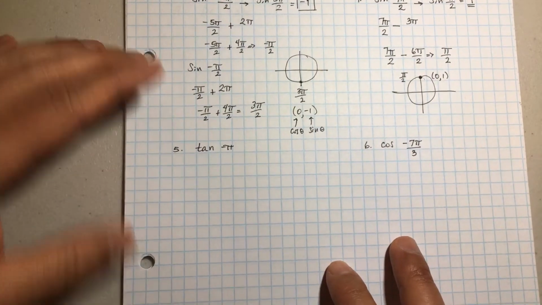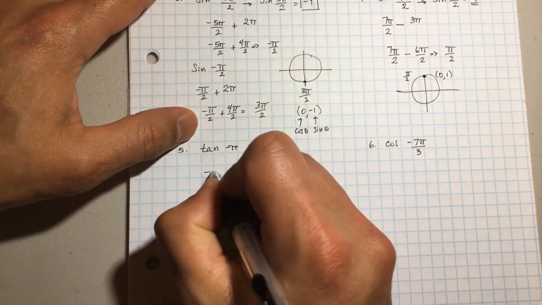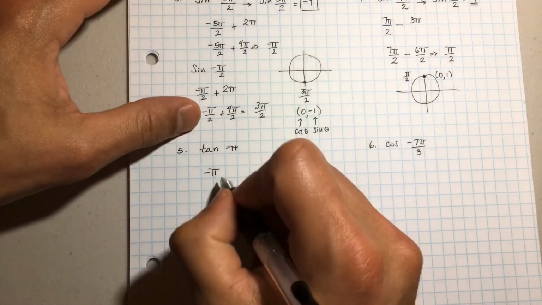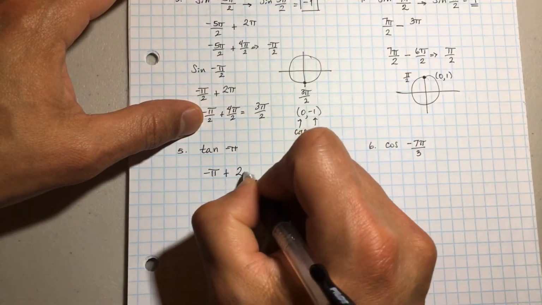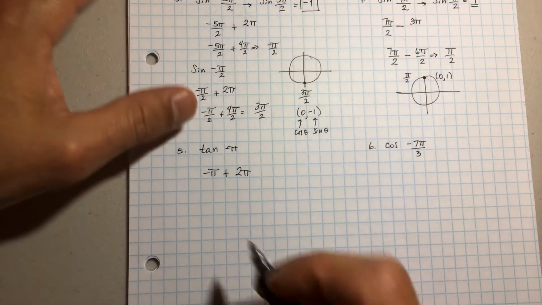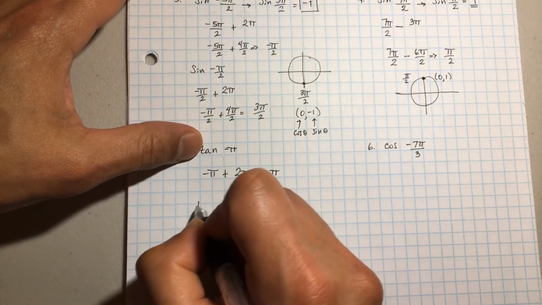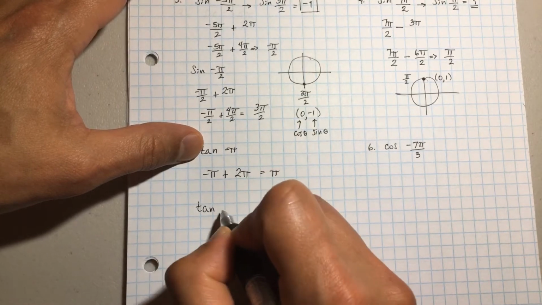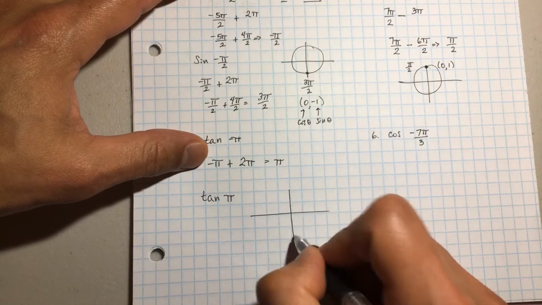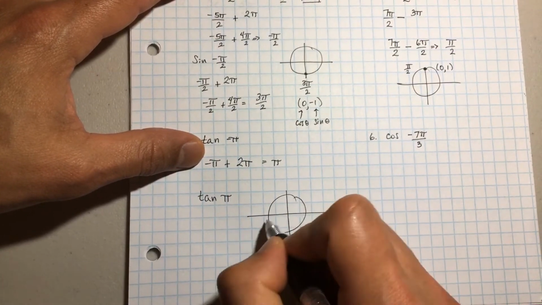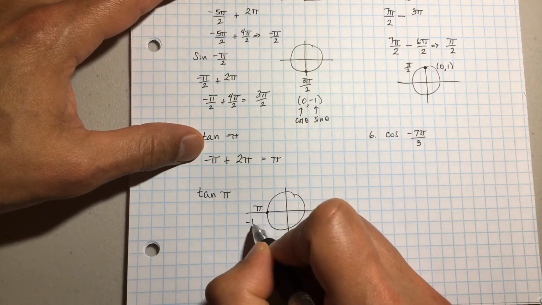What about tangent? Tangent of negative pi, it's a negative angle. So I'm going to make it positive. What am I going to add? I'm going to add 2 pi because I want to make it positive. So this ends up being 1 pi. So tangent of negative pi is in the same position as tangent of positive pi. All right, cool. So now go back to my unit circle. Where's pi? Pi is over here. What is the coordinate of that point? It's (-1, 0).